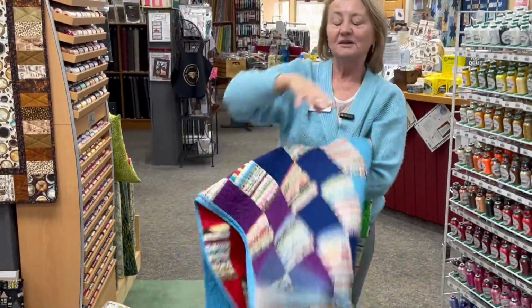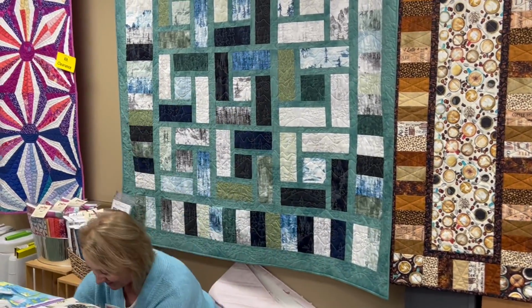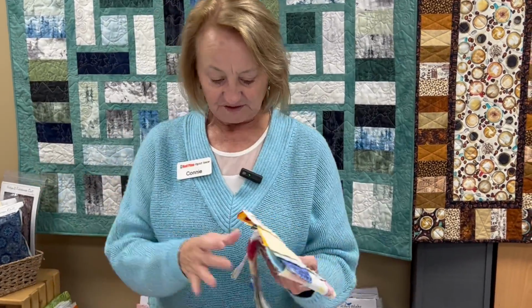So I hope that you might go and look for some of those large print fabrics that you have in your stash and have some ways to think about them and how to use them, whether it's for backing or if it's going to be for the front, and how to best use them. I do have one last thing to show you. I really don't like to waste fabric.